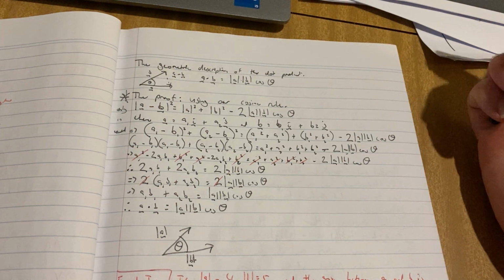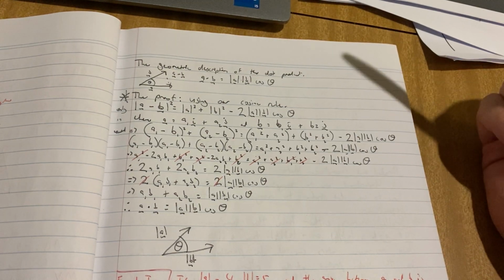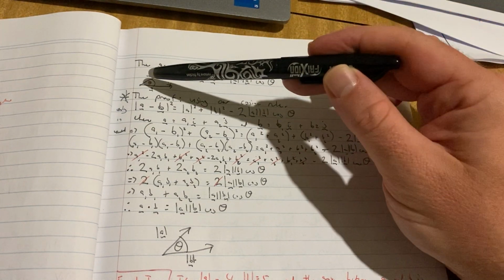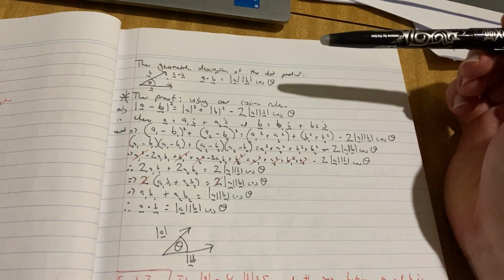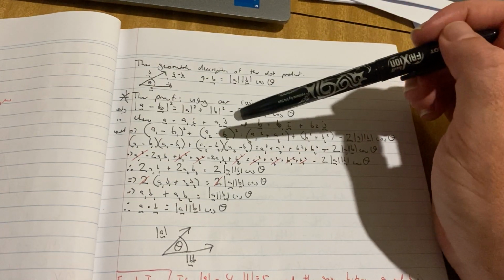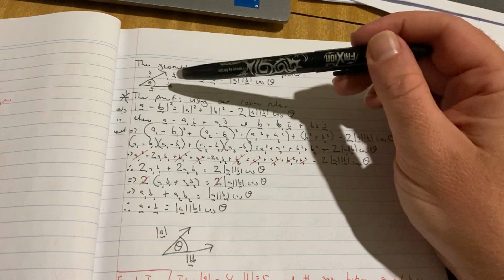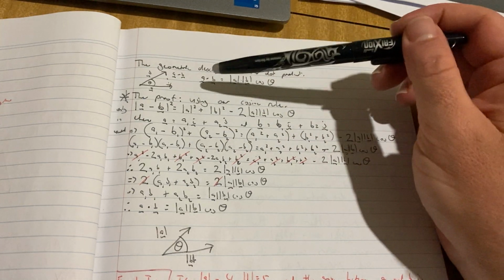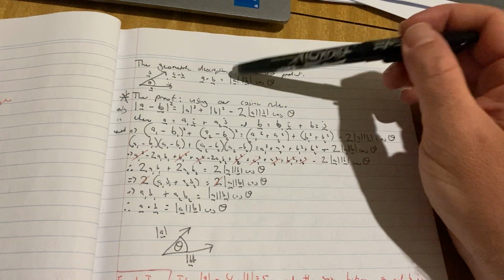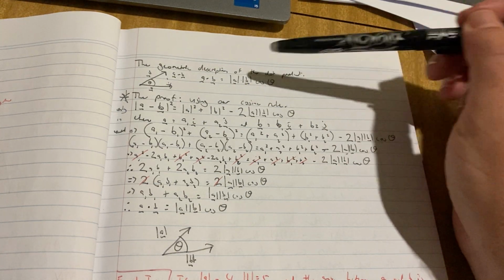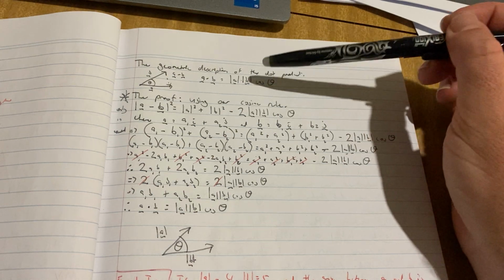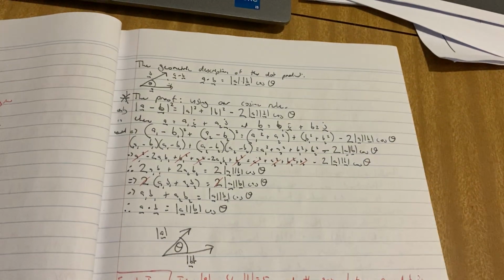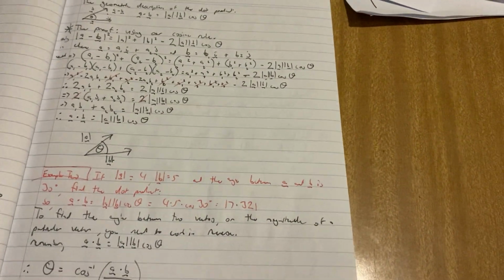All right, so guys, for the geometric description of a dot product, if you've got two vectors going from the same origin, we know that we're going to have an angle in between. For our geometric use, if we're adding these together, it's not going to be a plus b, it'll be a minus b. So for the dot product of a and b, it'd be the absolute of a multiplied by the absolute of b cos of the angle in between. Simple as that.